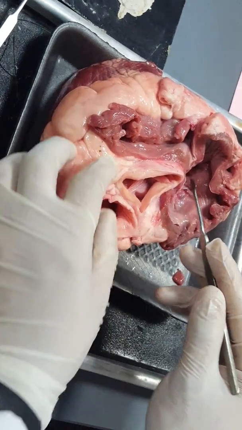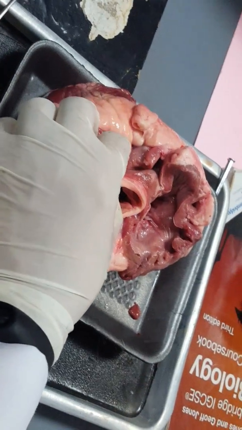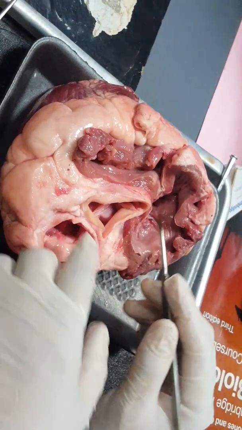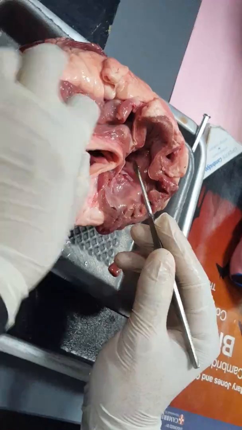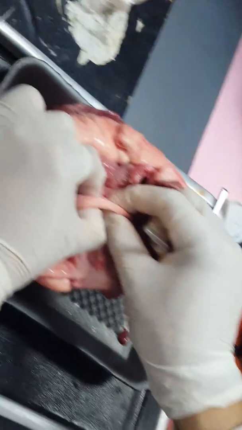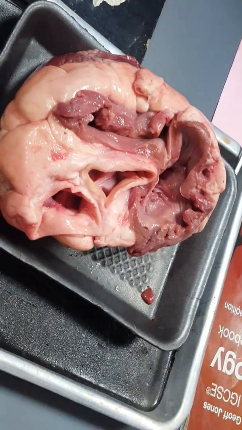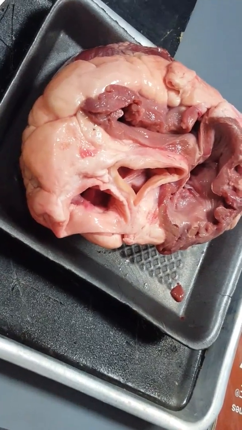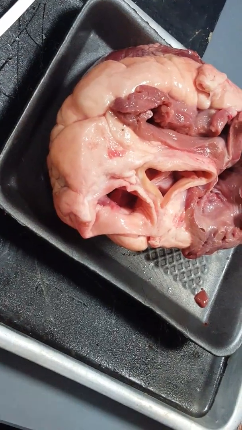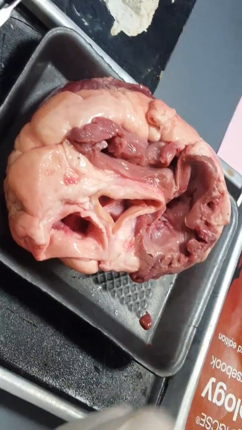My question, in other words: why is the wall of the artery thicker, stronger, tougher than the wall of the vein? Very simple. To withstand the pressure? Yes, to withstand the pressure caused by the systole, or the contraction of the ventricles.